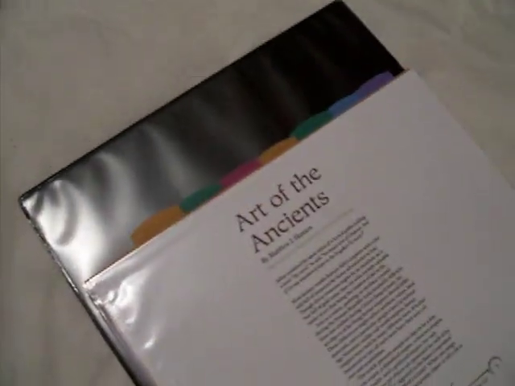And the last one, Art of the Ancients. This has got different art you would find across different empires throughout the past. Another way to spice up different locations as well. So that's all I've got for it here today.